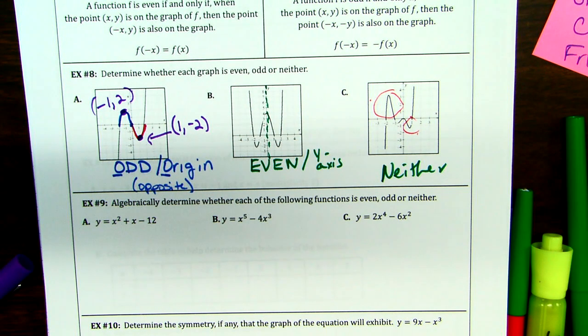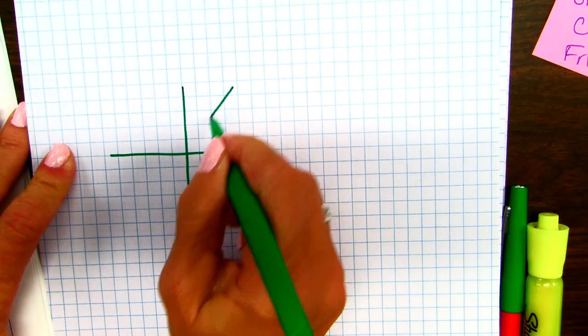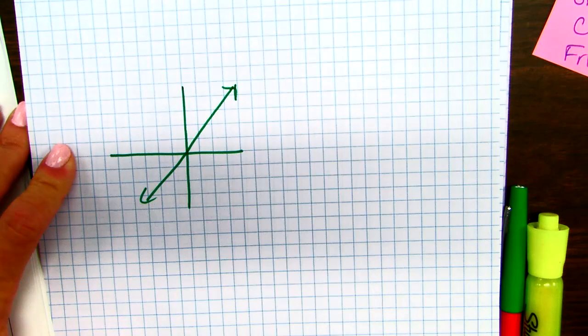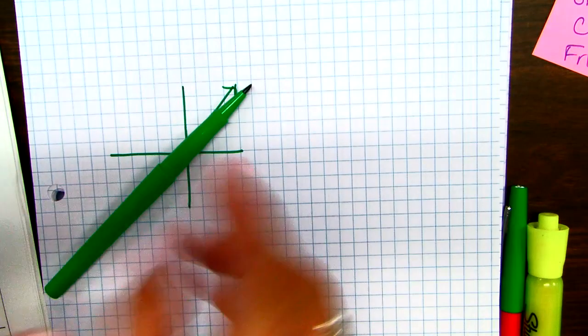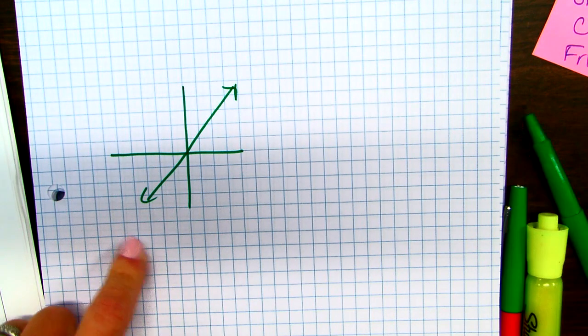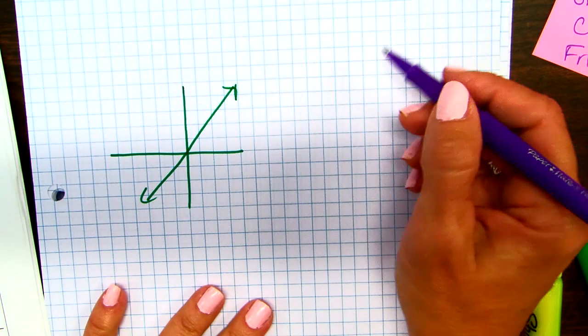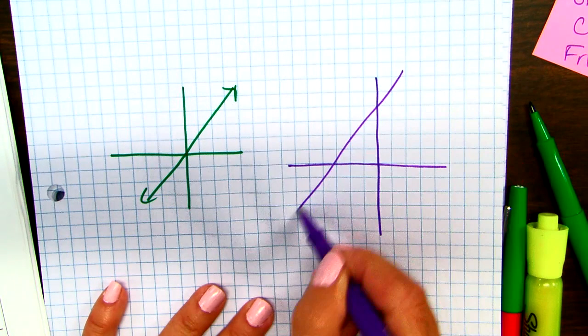Okay? So just to throw some other examples at you, let me just draw another one. What do you guys think of that graph? No, not even. Odd, yeah. Because if I fold it on the y-axis, these would not touch. But opposite quadrants are congruent. Okay. But what if I made the graph like this?